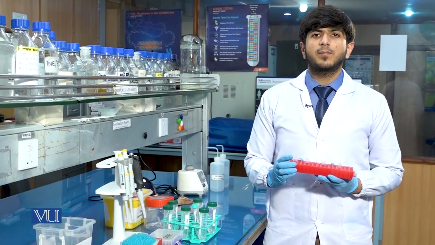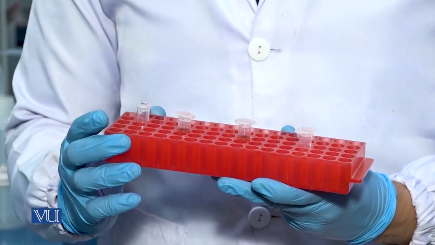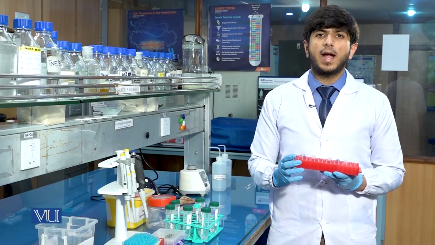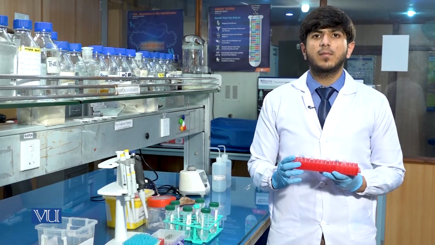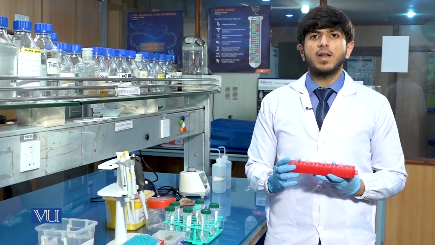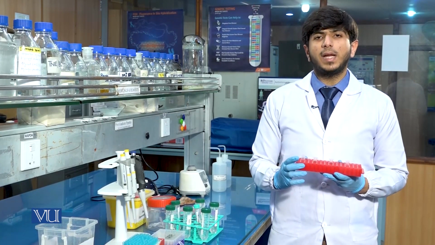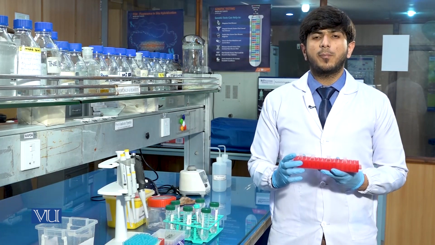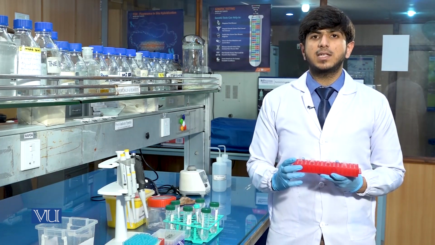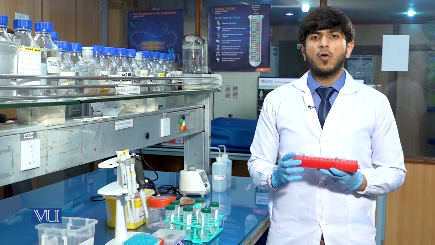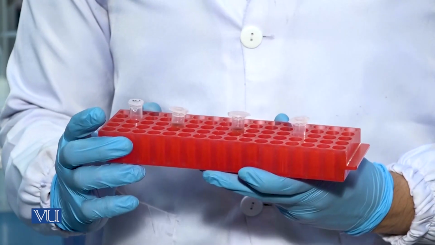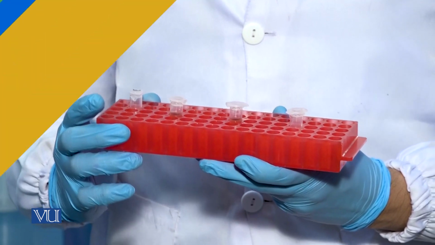After the vortex, we will incubate the samples at 58 degrees Celsius for overnight digestion in a water bath. The basic purpose of overnight digestion is to obtain the DNA purified from the proteins. So the proteins will get denatured and digested overnight with the help of SDS, proteinase K and the buffer A1.